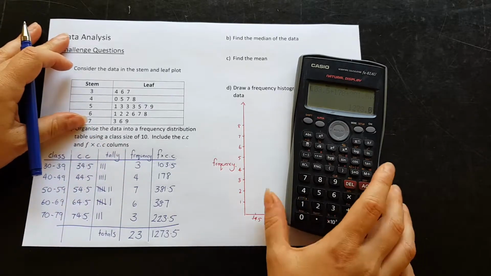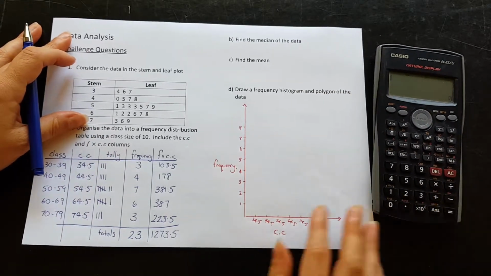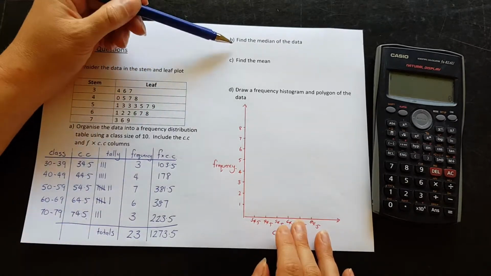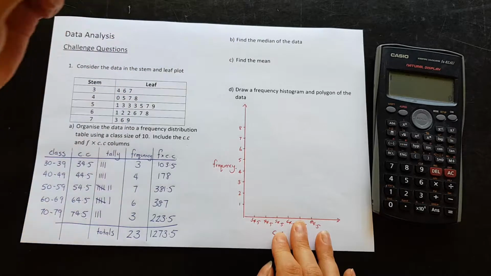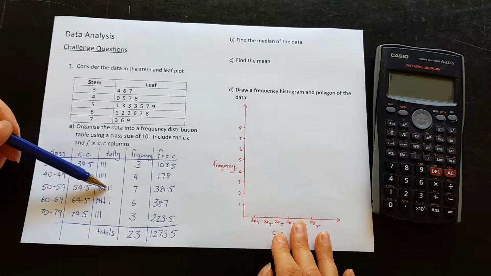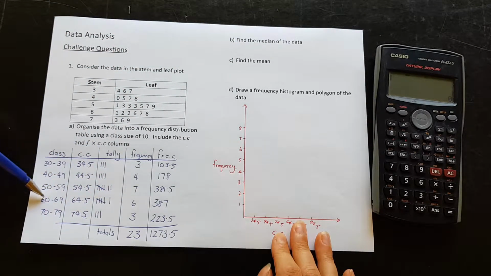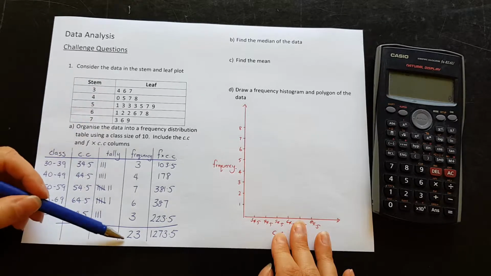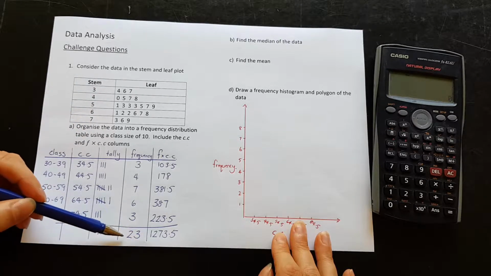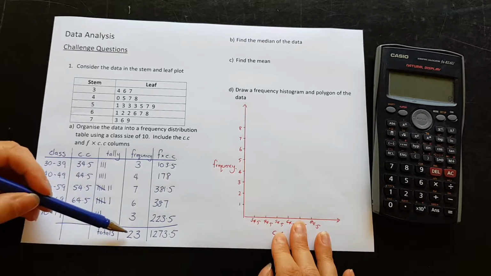All right. So now, from that, we want to do a few things. We want to find the median of the data. Now, if we're finding the median from our table, we're only going to be able to find which class it's in. If we actually want an accurate median, we will need to do that from our stem and leaf plot. So we know that there is 23 numbers in our stem and leaf, or in our table here.